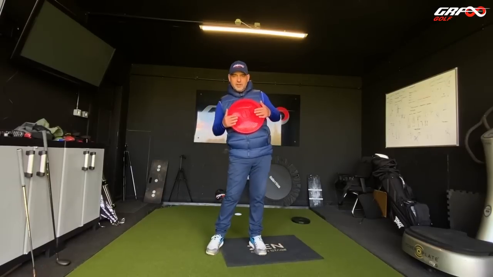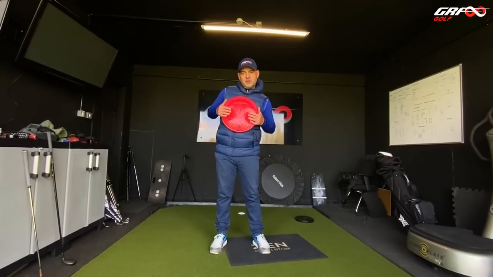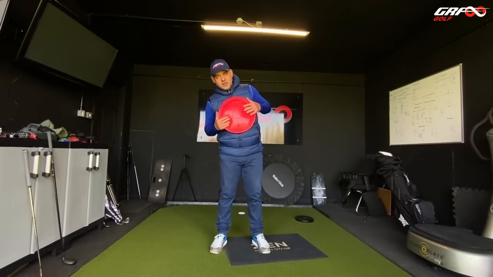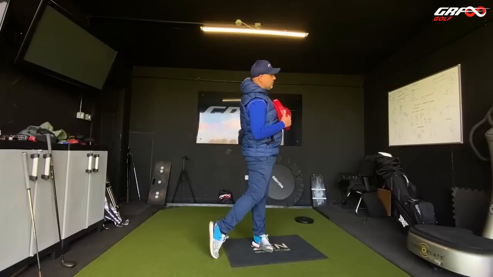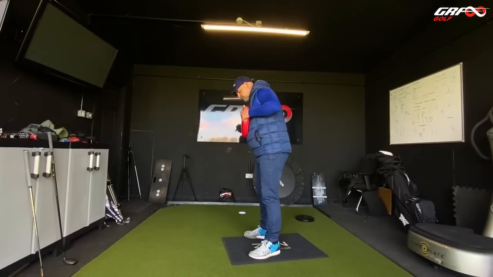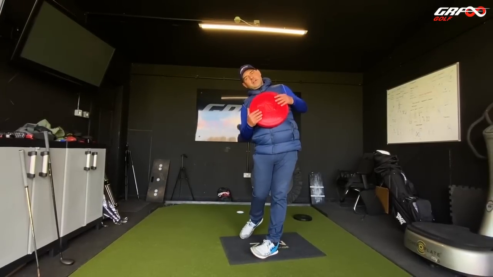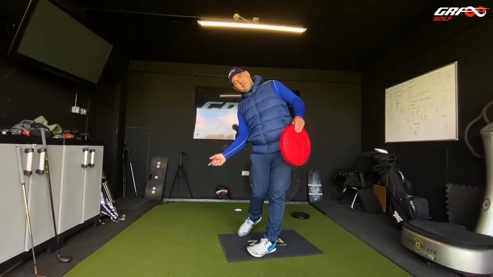So we're not swaying the hips, we're using the torso. And if I now rotate to the target, now you can appreciate what this looks like in a golf swing. Okay, it's like throwing.